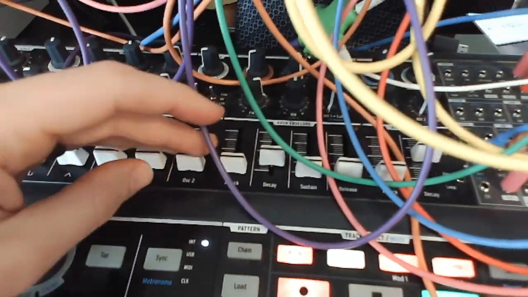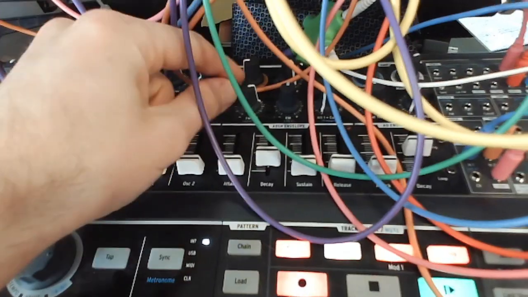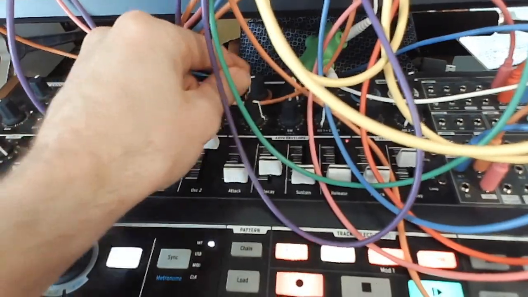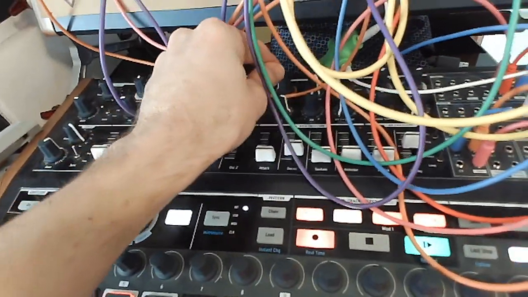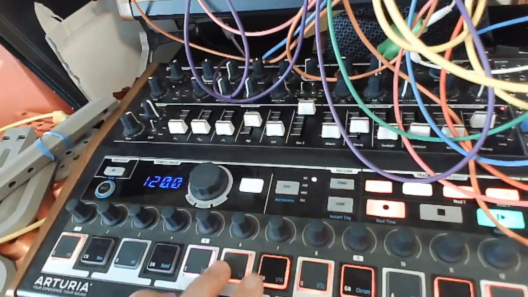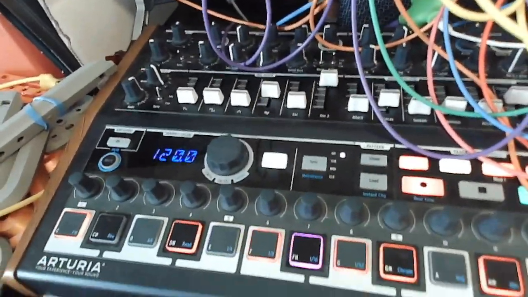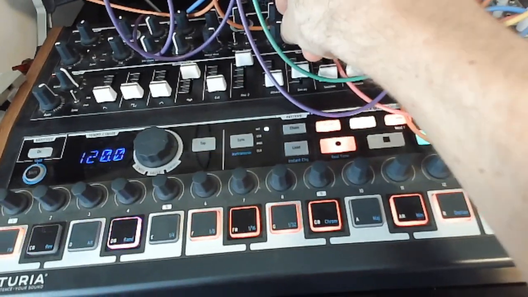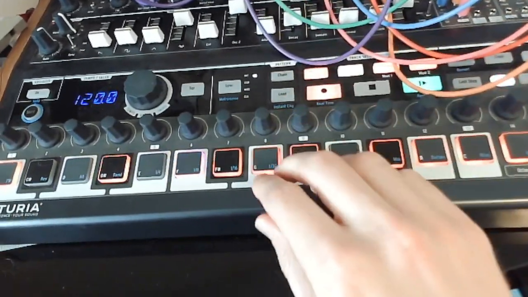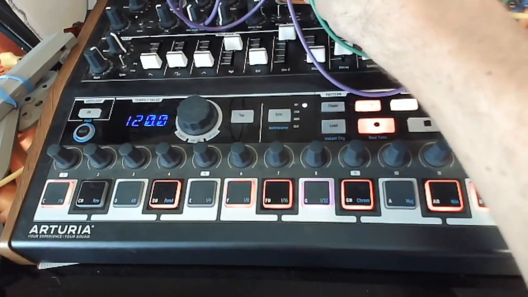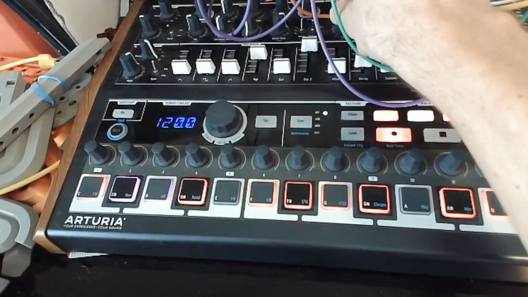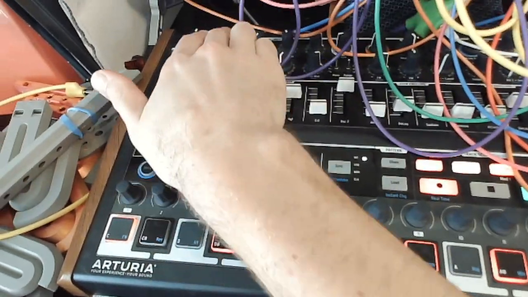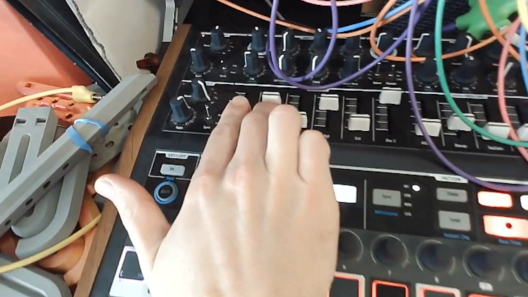But sometimes I actually mix in some audio in there. If I want a really crunchy sound, I mix in the stuff from VCO1, which is heavily FM'd.